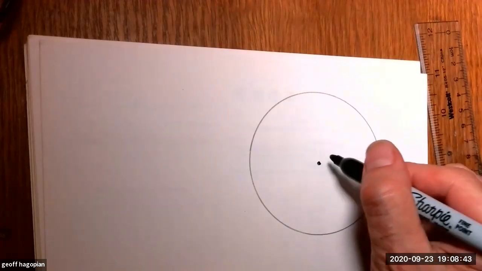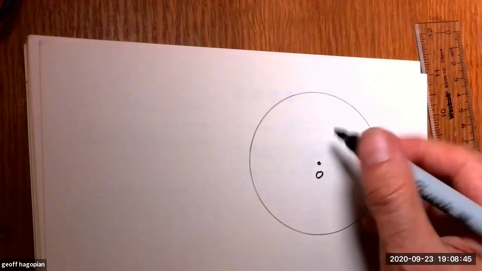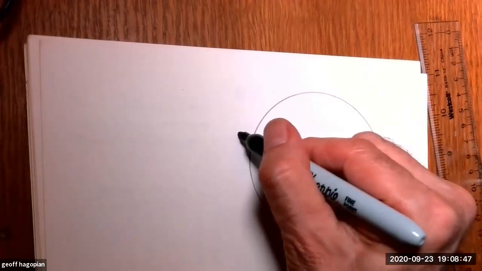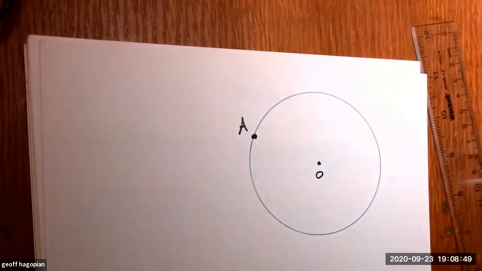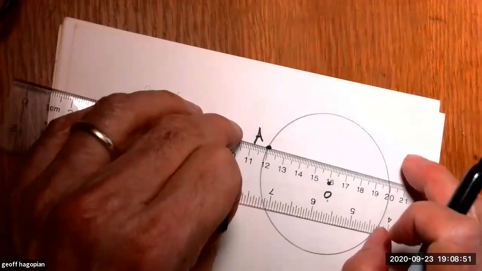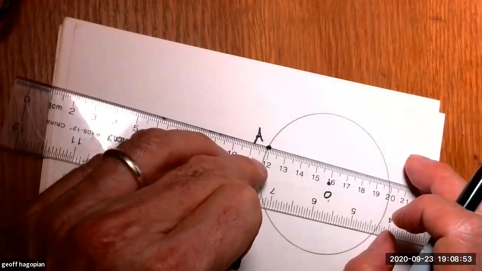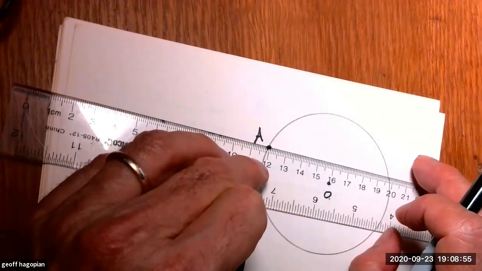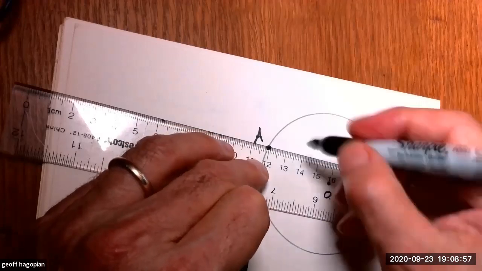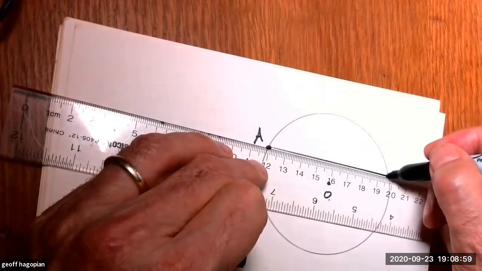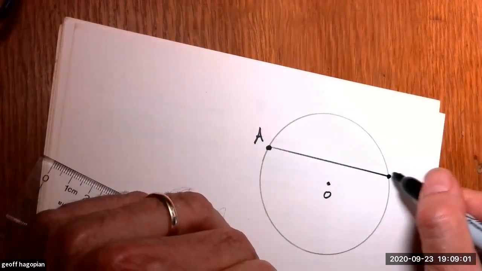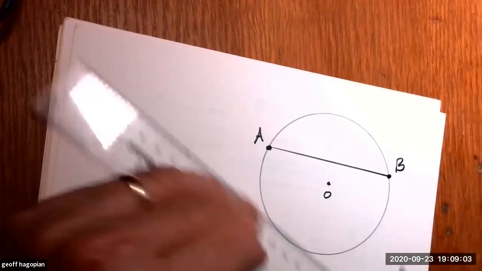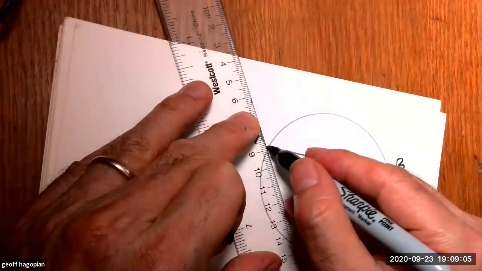So I've got the center of the circle O here. I've got a point on the circumference A, and I'm going to draw. It matters, but the theorem is true whether or not arc AB is on one side of the center, and arc AC is on the other side of the center.